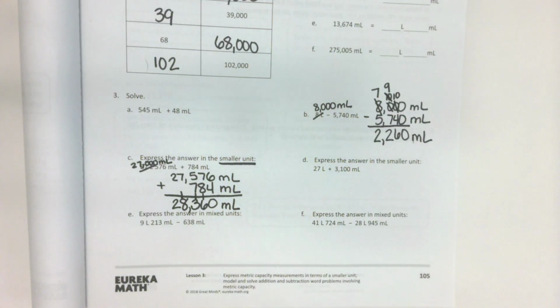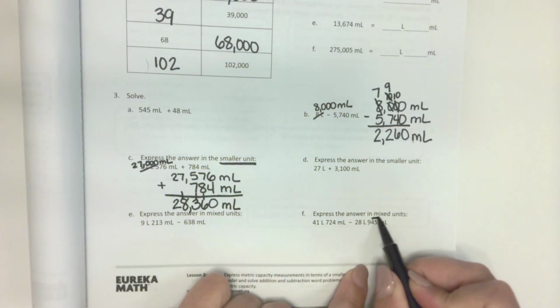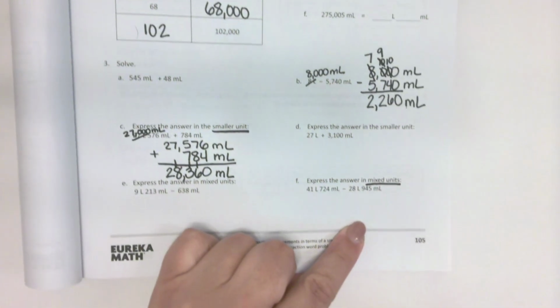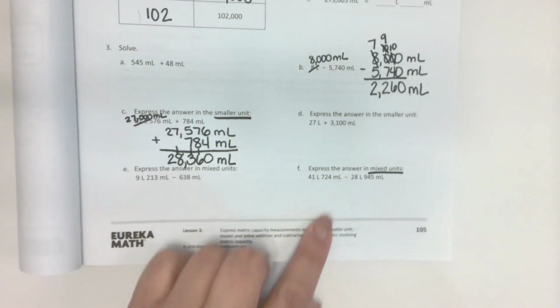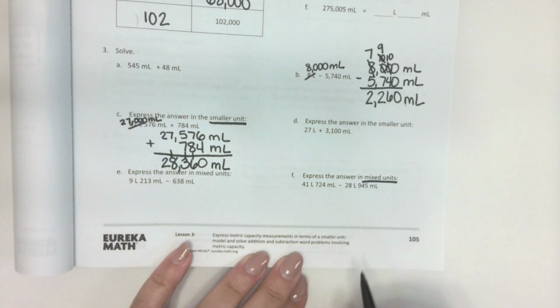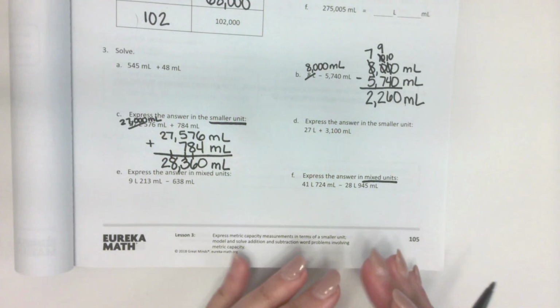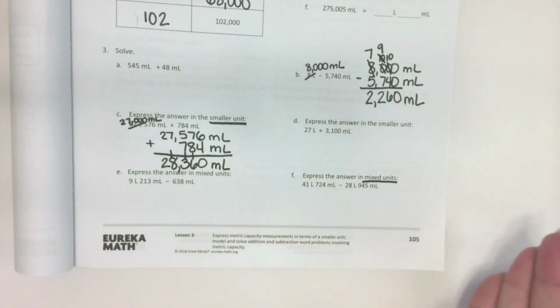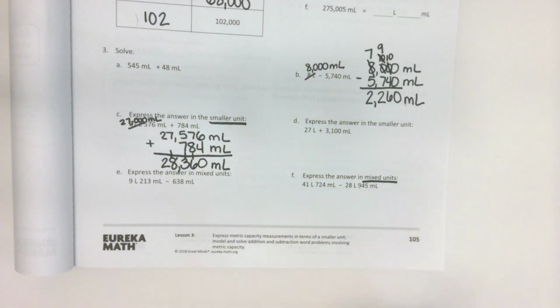Okay, let's try letter F. It says express the answer in mixed units. That means our answer is going to be in liters and milliliters. So we can leave them as separate, or we can rename them into milliliters, do our subtracting, and then rename it into liters and milliliters at the end.